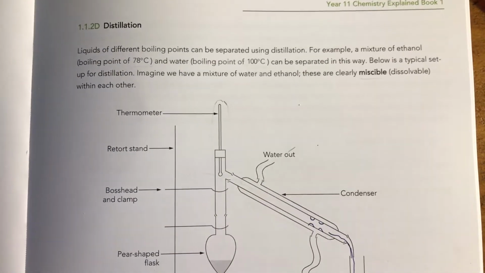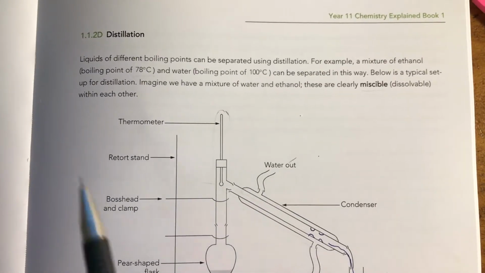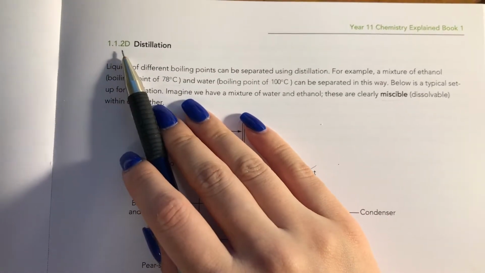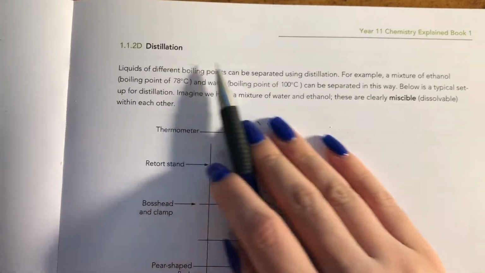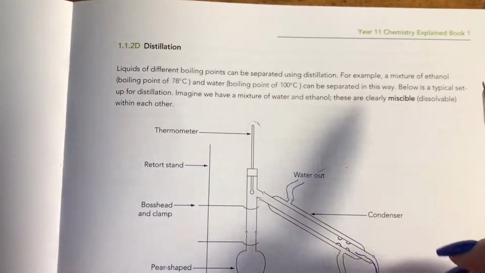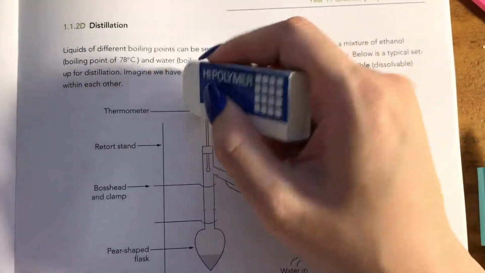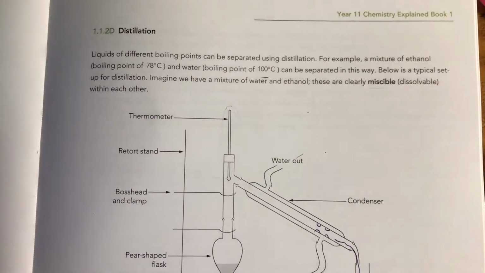Okay, so we're back again, and this time we are doing 1.1.2D. We're doing distillation, and it's the one after crystallization.